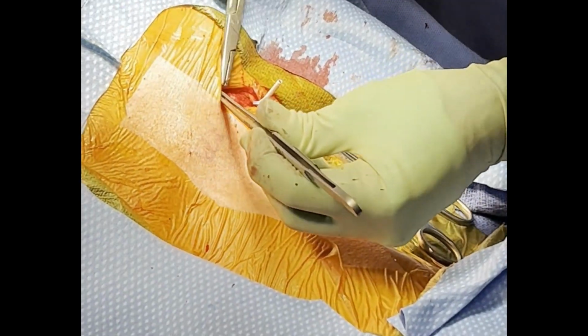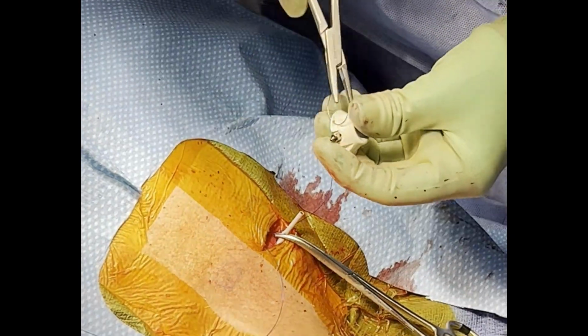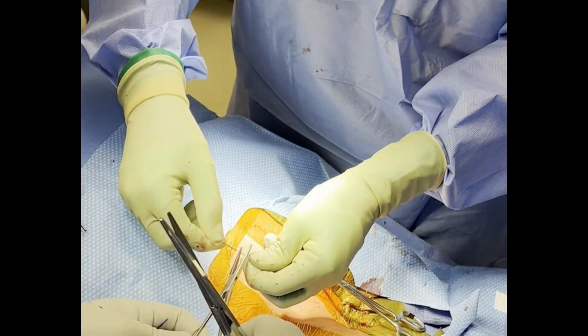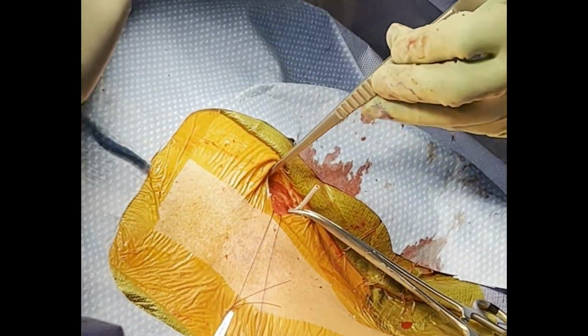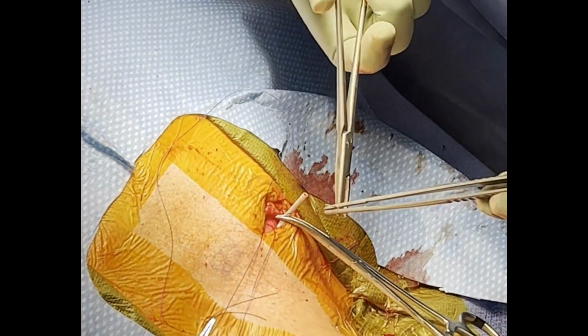Now it is time to insert the port itself. Put a suture through the chest wall, then through the port. Once the sutures are through the port, remove the needles and secure the sutures in place without tying them.